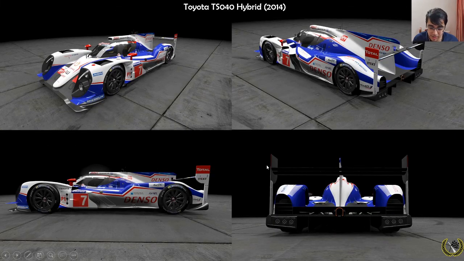Then another big contender in the World Endurance Championship, the endurance series, is the LMP1 car, which is the highest tiered car running in that series. So this is the Toyota hybrid from 2014. Again, a lot of aerodynamic devices. These are more comparable to F1 level aerodynamics.